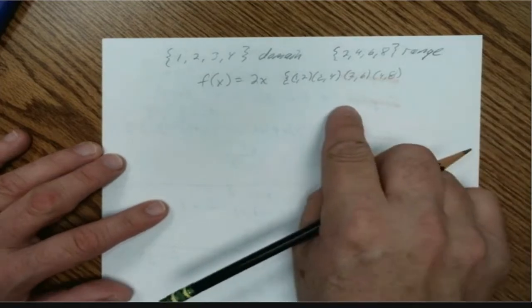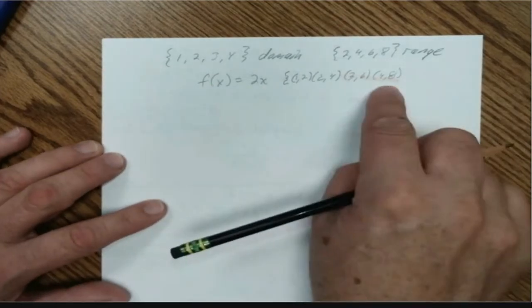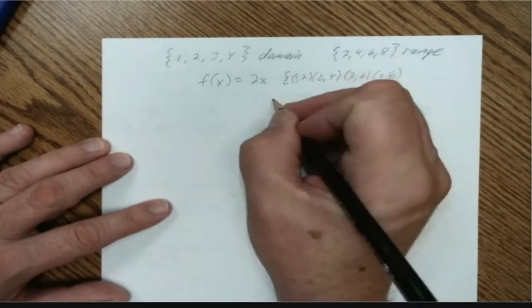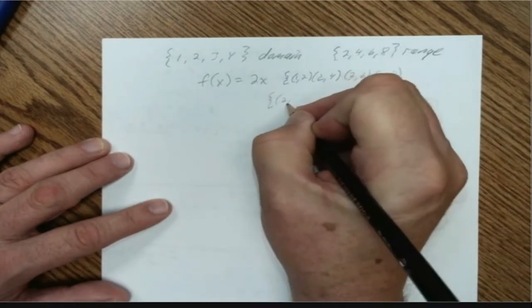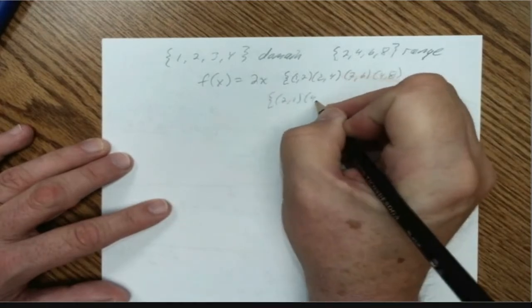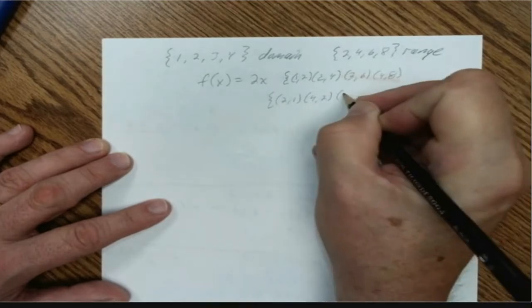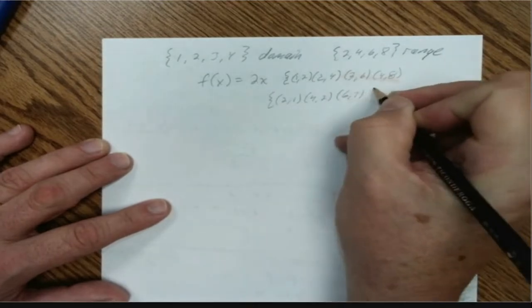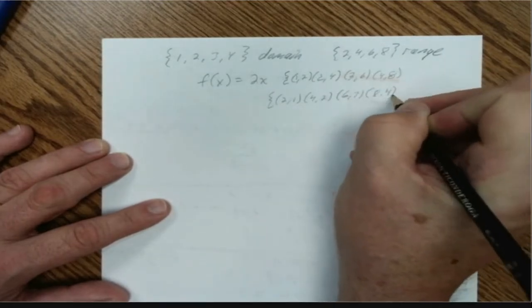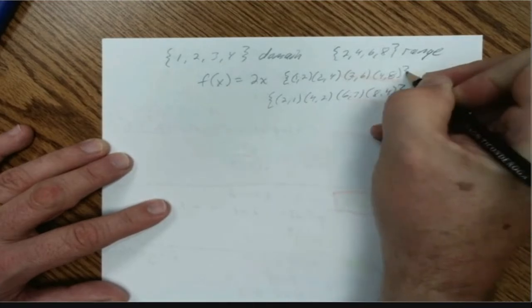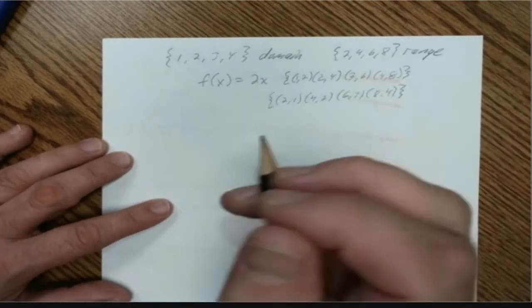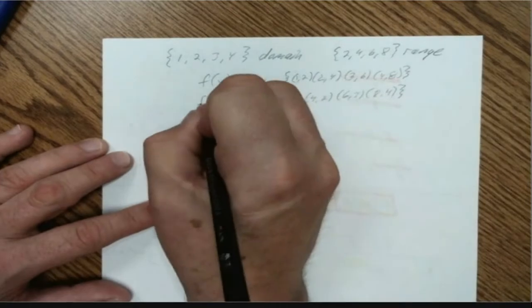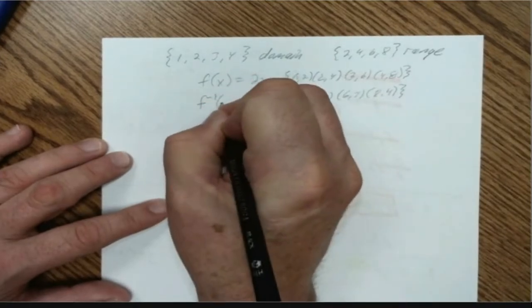If we talk about the inverse of this function, the inverse would be the set (2, 1), (4, 2), (6, 3), and (8, 4). Oh, I need to close my bracket. The inverse will reverse the points. And this is how an inverse function is noted. We put this little -1 up here.